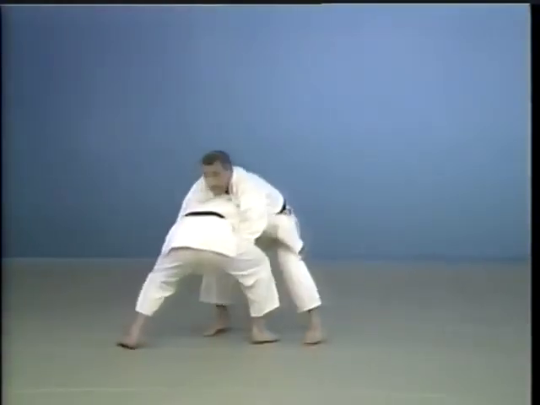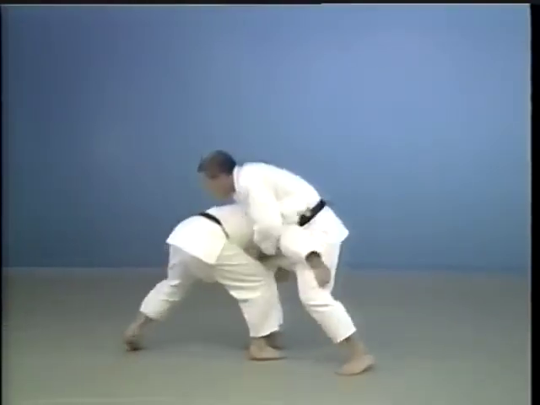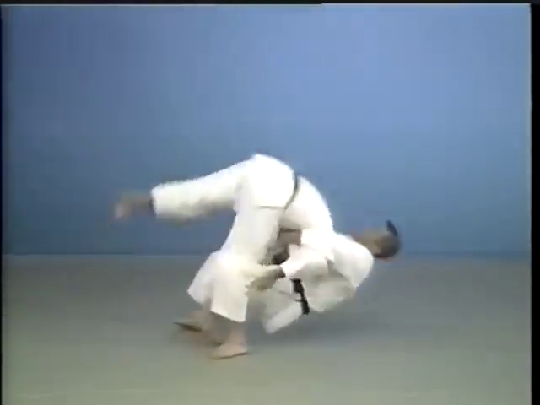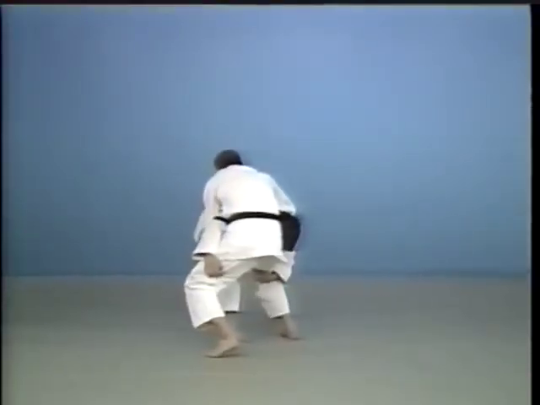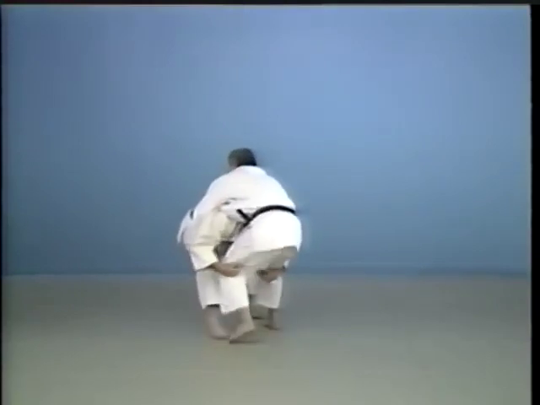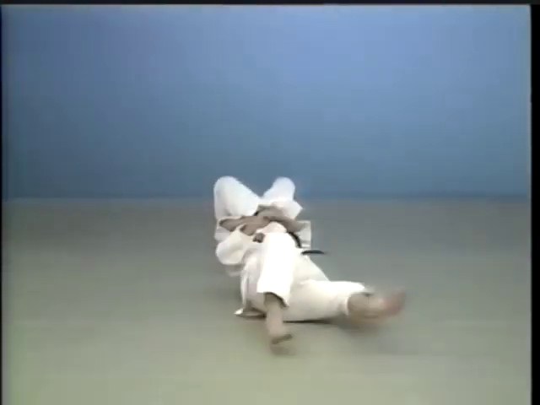This Tawara gaeshi follows upon the opponent's morote gari. When your opponent jumps in close to execute morote gari, you pull your feet back, drop your hip low to defend yourself, then counter.